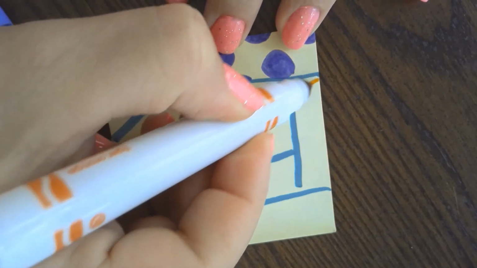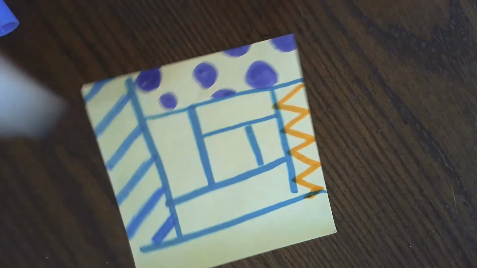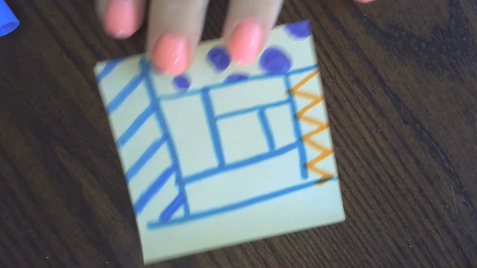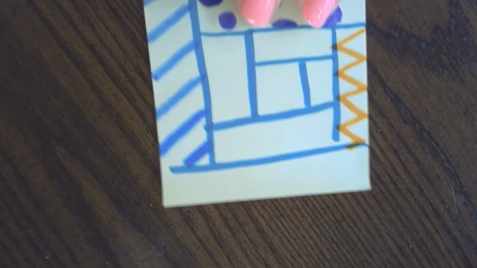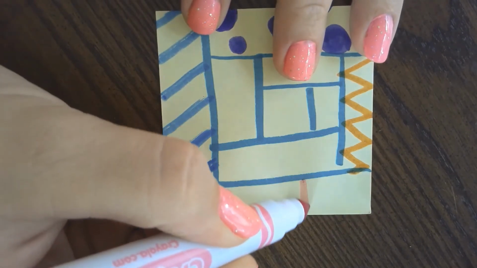Maybe zigzags here. Very simple design. Something that is fun, creative, won't take too much time. Maybe I'll do something like plaid on this spot.